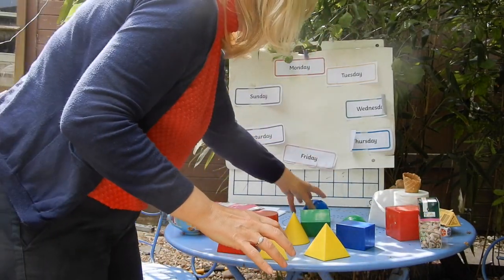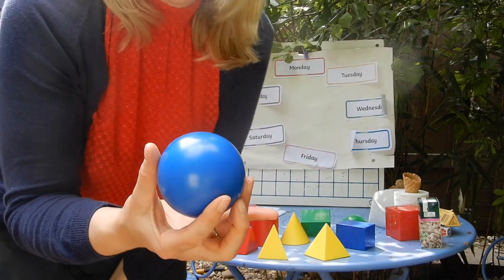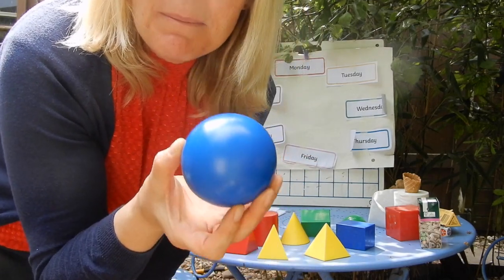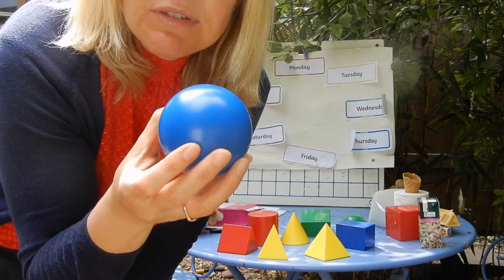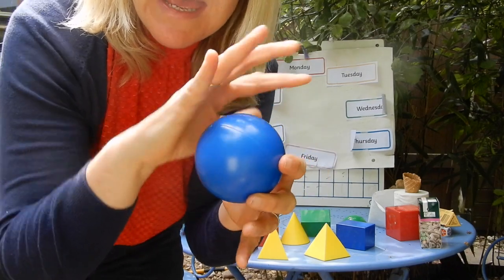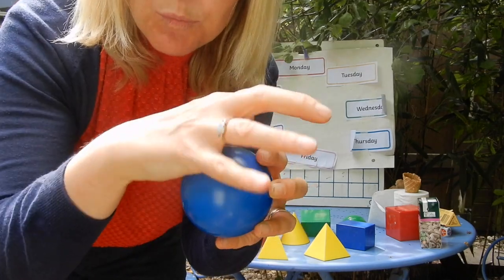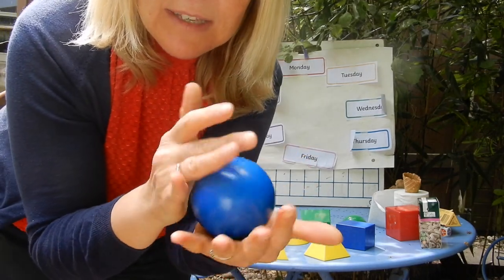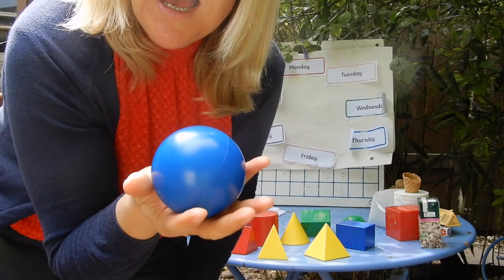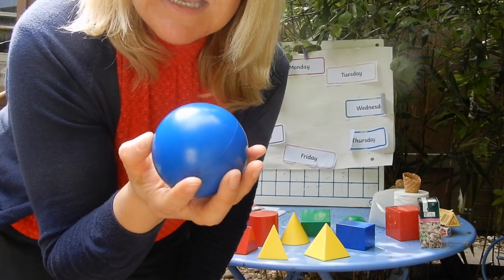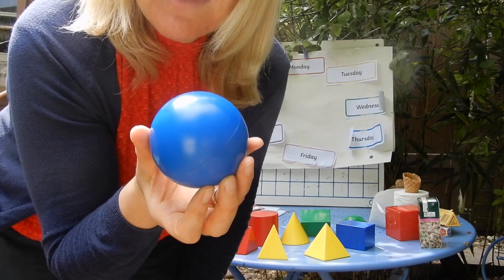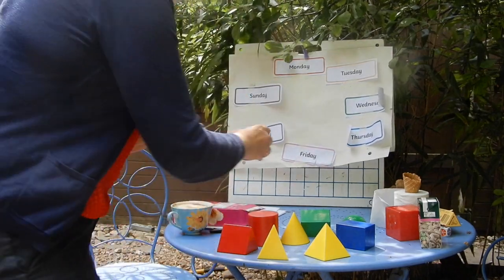So I am going to ask you to find, and this could be quite easy now, something, an everyday object in your house that is the same shape as my one that looks like a ball, just one curved face all the way round. That's why it rolls so beautifully. A sphere. Okay, so pause the video, run and find something in your house that looks like a sphere. Off you go.